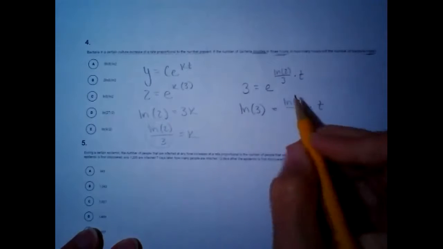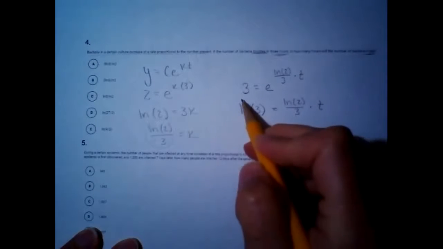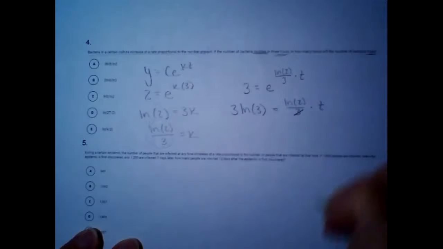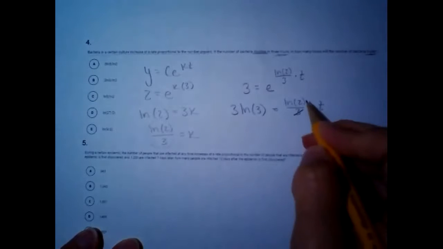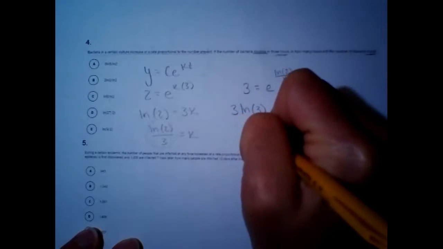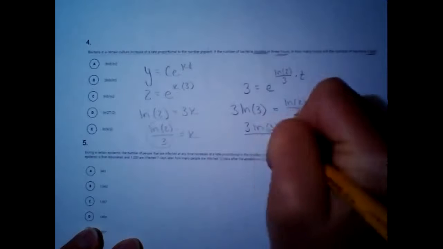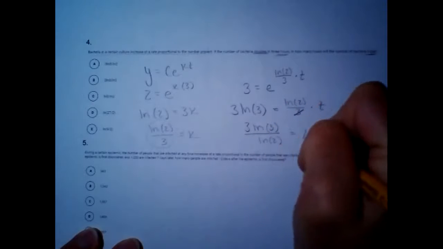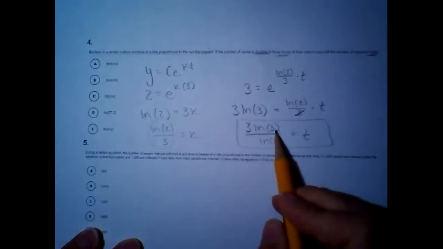And then we're solving for time. So I'm going to multiply over this 3. So multiply over the 3 and then divide by ln of 2. And of course, they use the slantwise fraction bars there, so it's harder to see, but it's 3 ln of 3 over ln of 2. So that one is A.